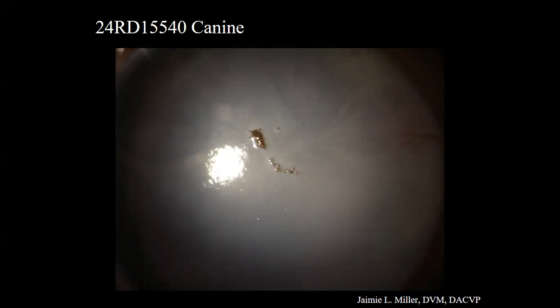What we're looking at here is the cornea from a 7-year-old female spayed Bichon Frise that comes with a history of being diagnosed with bilateral keratoconjunctivitis sicca and progressive retinal atrophy.